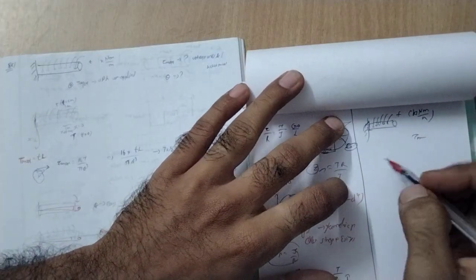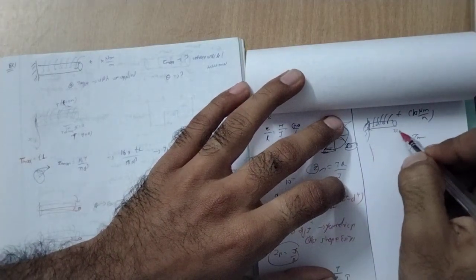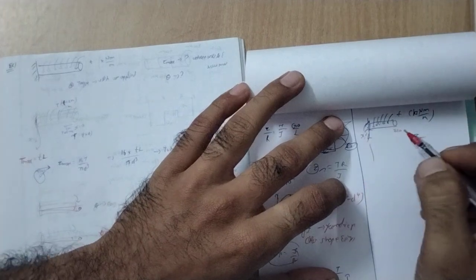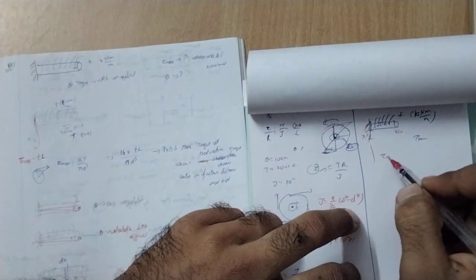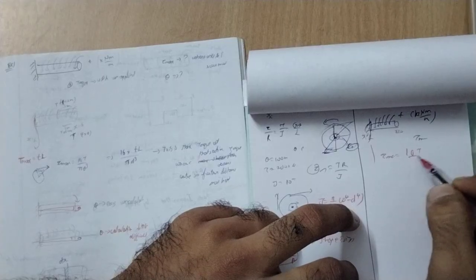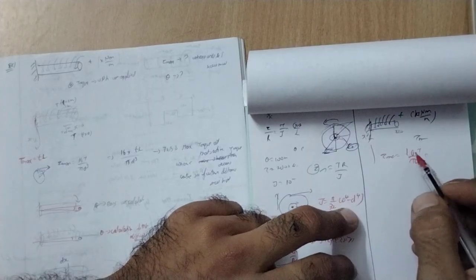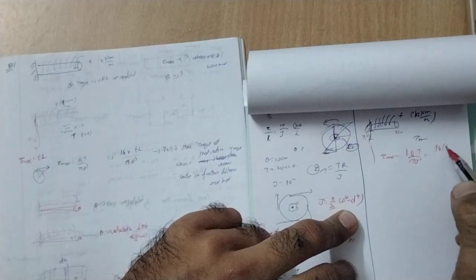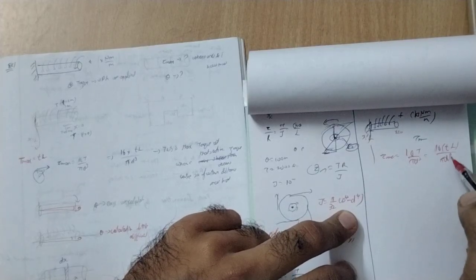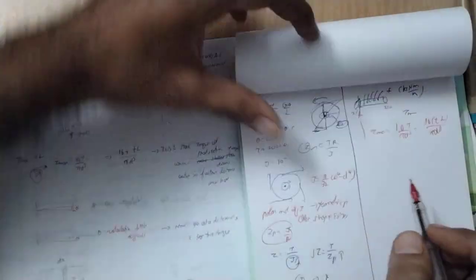Suppose you can see x equal to 0 and this x equal to L. So tau maximum will be, what is the formula, 16 T divided by pi d cube. What is the torque? It equals small t into the total length. So 16 small t into L divided by pi d cube. I think you got the point.